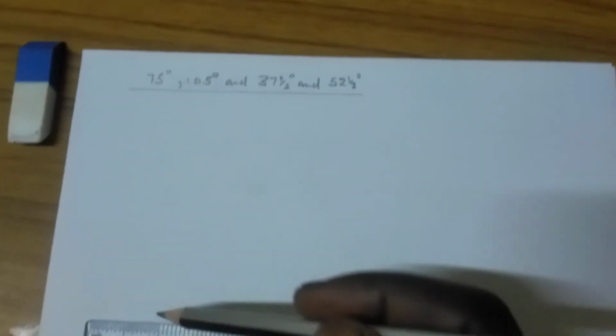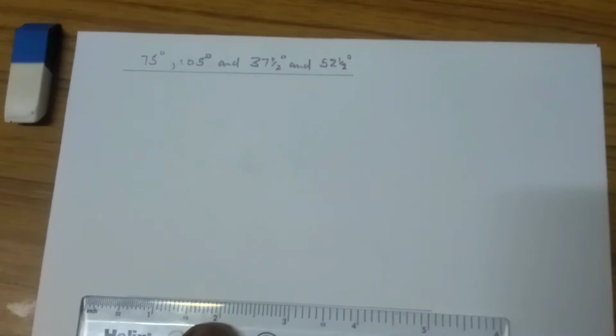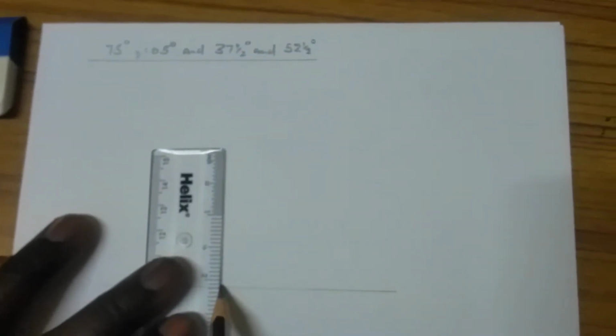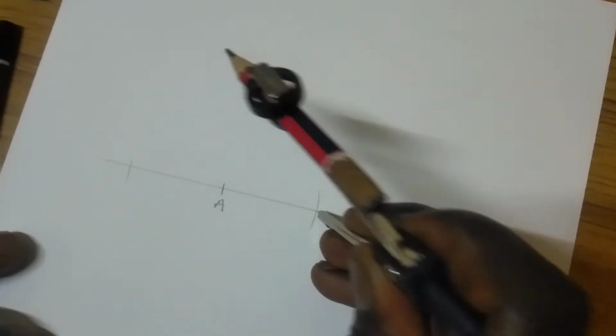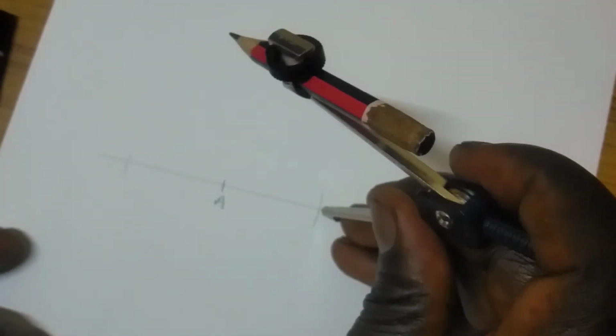So if we have a straight line here like this, and you want to construct 75 at a point A, the first thing we do is construct 90 at point A. You can first begin by constructing 90 at point A, drawing an arc there, an arc here, then you alter the radius so that with this mark as your center, you draw an arc above point A, and using this other arc as your center, you draw another arc to cut the first arc.